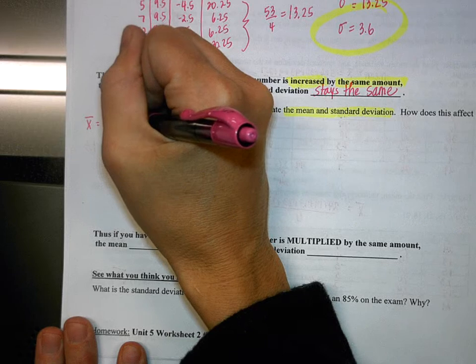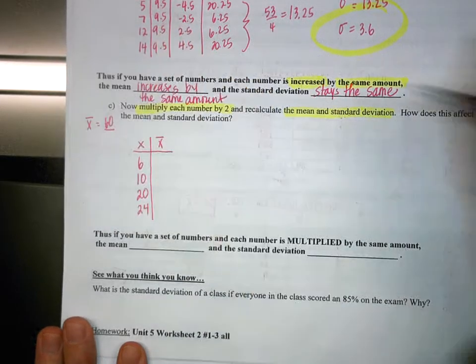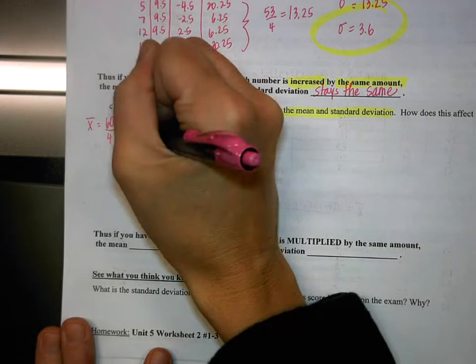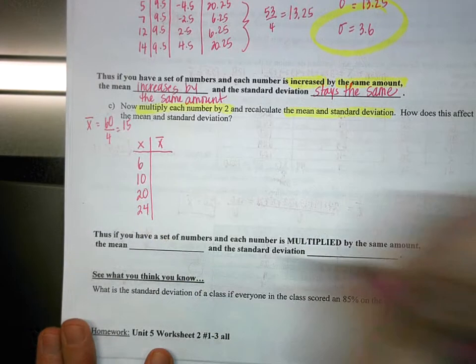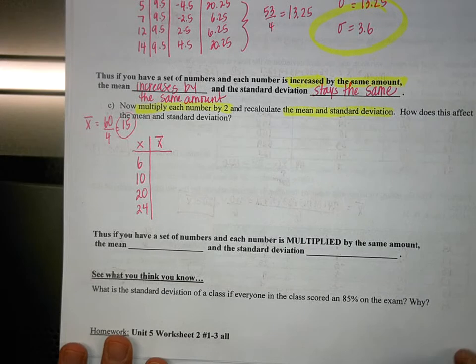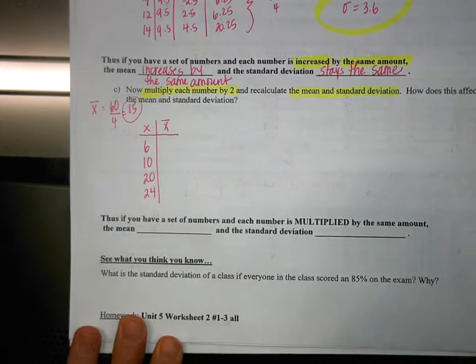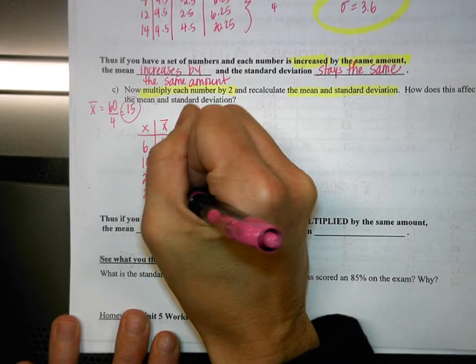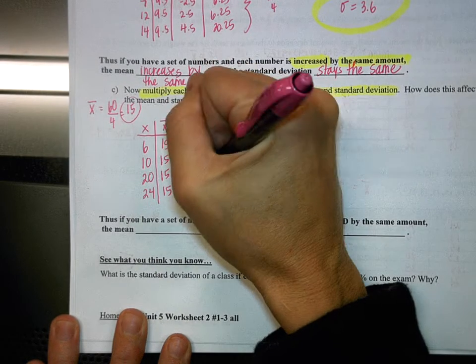I count 60. Okay, good. And then 60 divided by 4 equals 15. I think somebody originally just told me what the mean was. So my mean is 15. Everybody good with that? Okay, so I'm going to write my mean down for each of my pieces in the set of data. And then the next thing we do is what?